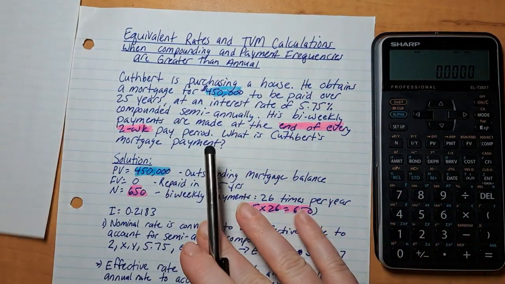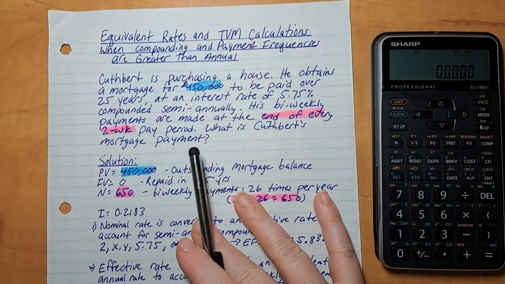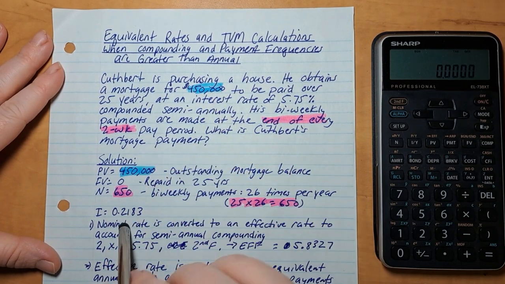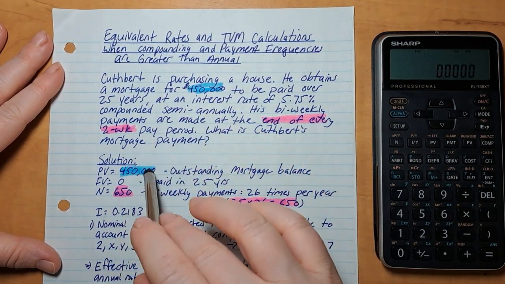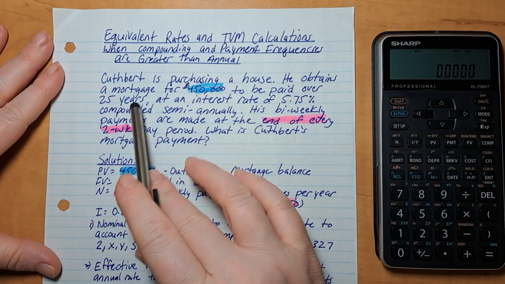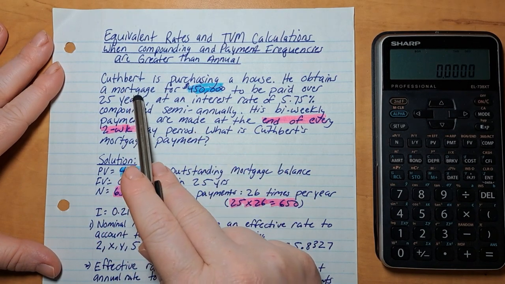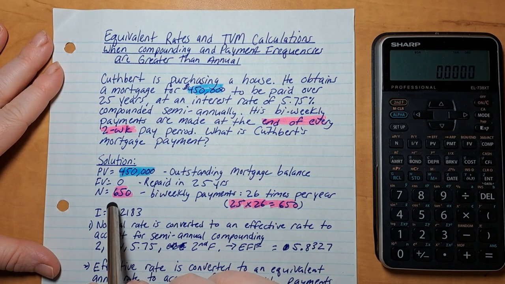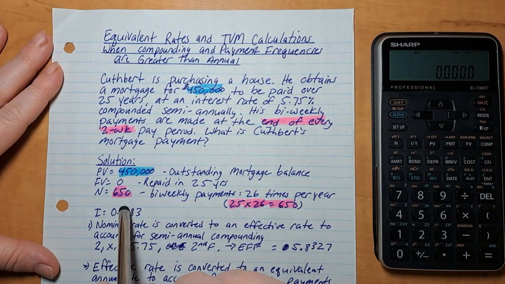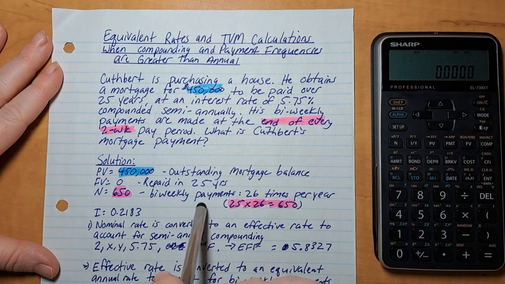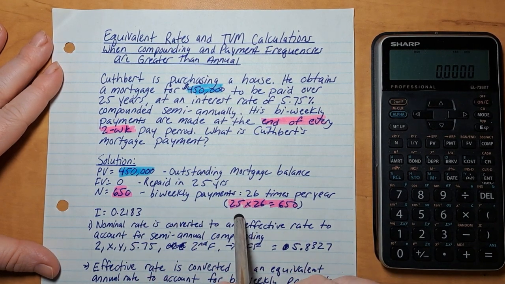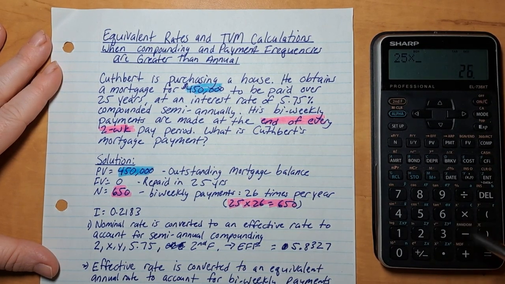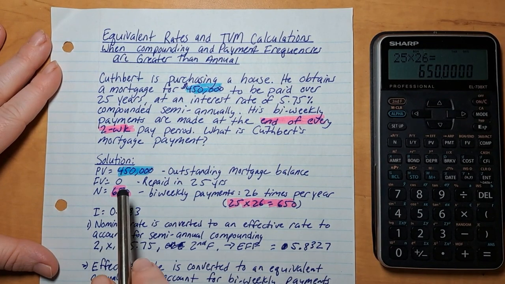All right, so solution. Let's fill out what we know for this TVM calculation. We know the present value is $450,000 because that's what he got approved for his mortgage. His future value is going to be 0 because he wants to be paid off over 25 years. So the N is actually 650 months. Well, it's not months, but payments, because it's bi-weekly payments, 26 times per year. So he's going to have 25 years' worth of payments and 26 payments each year, which equals 650.